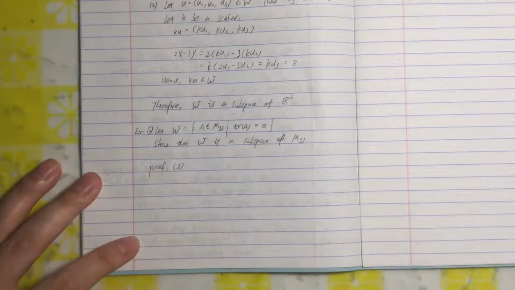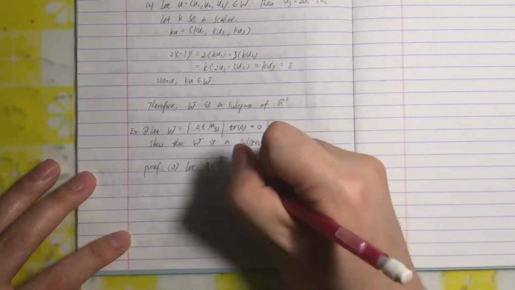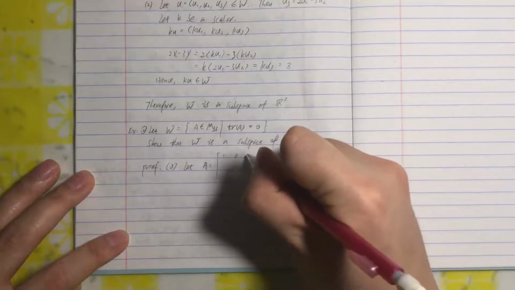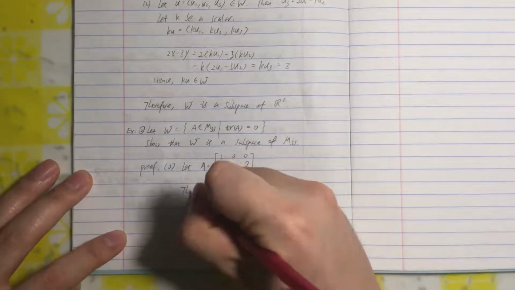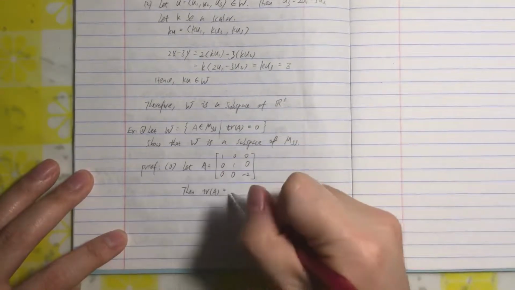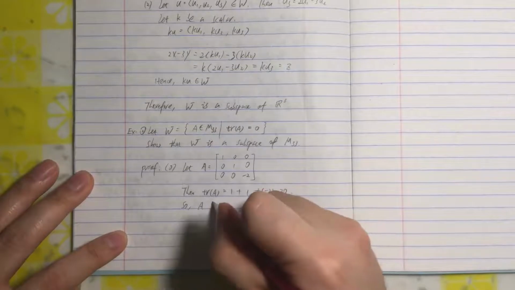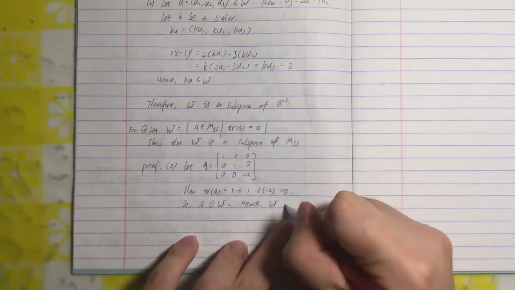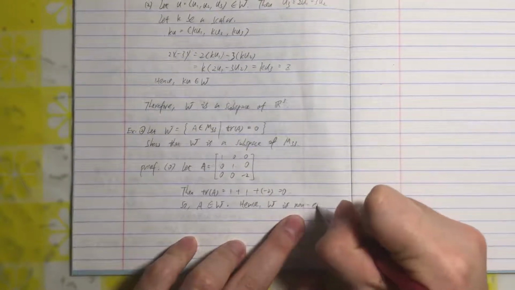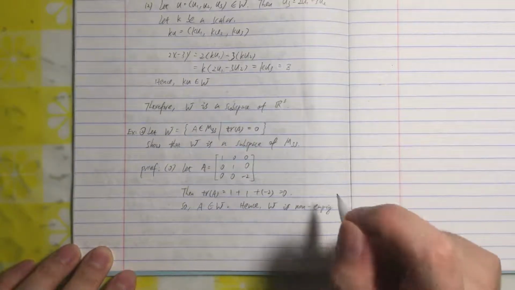First of all, let's try to show that W is not empty. So try to show that something belongs to the set. First of all, give an example. Let's satisfy this condition. Let A be the matrix 1, 0, 0, 0, 1, 0, 0, 0, negative 2. Then trace of A is 1 plus 1 plus negative 2, which is 0. So this matrix A belongs to W. Hence W is not empty. That's condition 0.